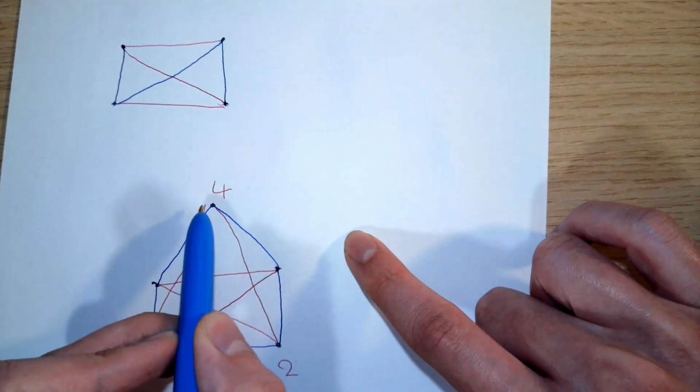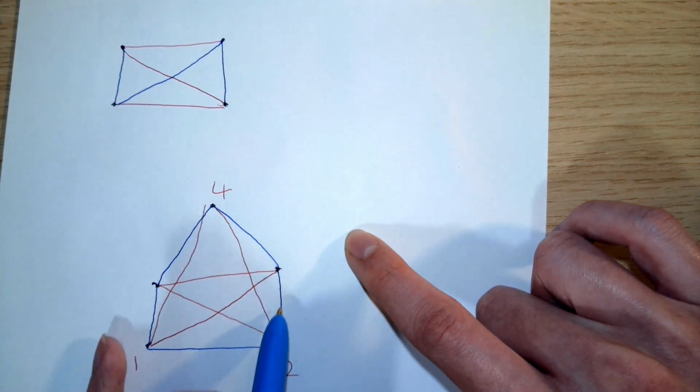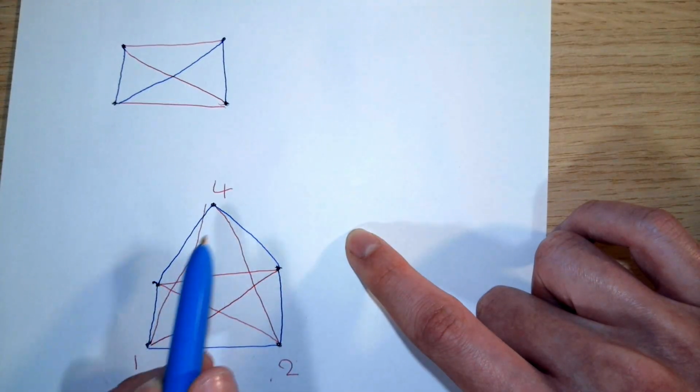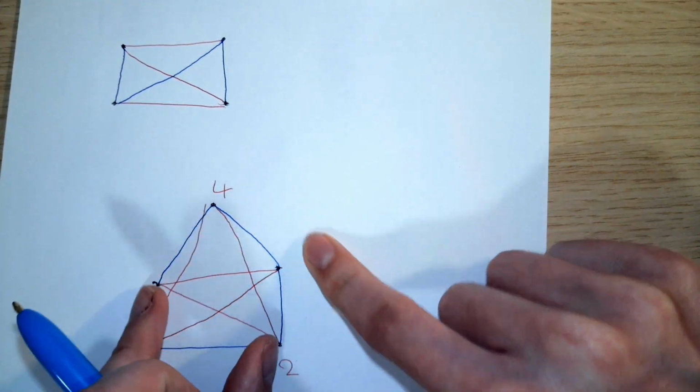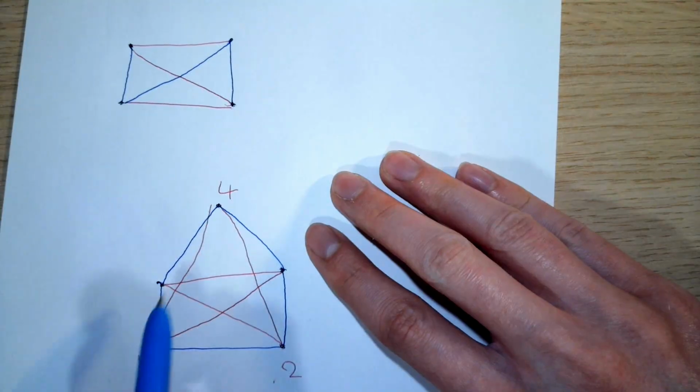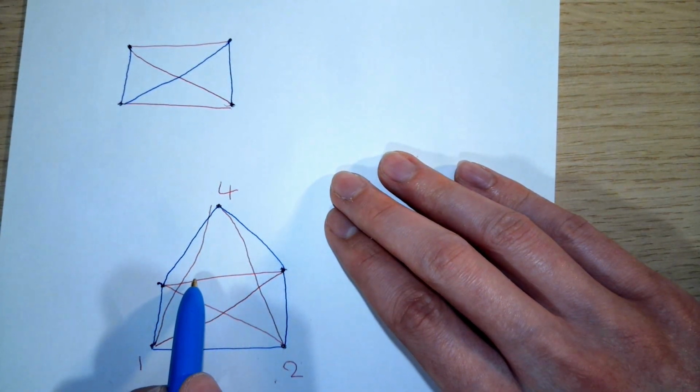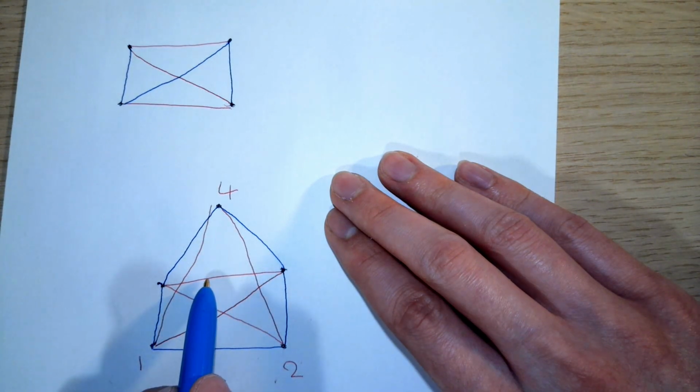Similarly, because of the way that I chose to colour the outside edges, all of these people are friends as well. But there's no blue triangle. So for example, if I wanted to make a blue triangle, this edge here would need to be blue, but it's not, it's red.